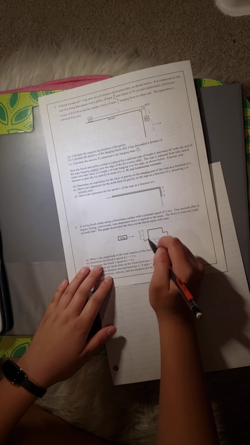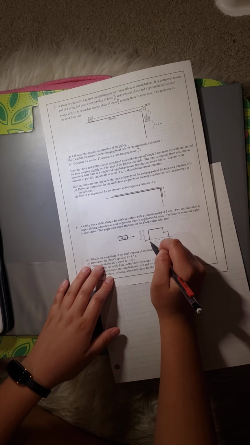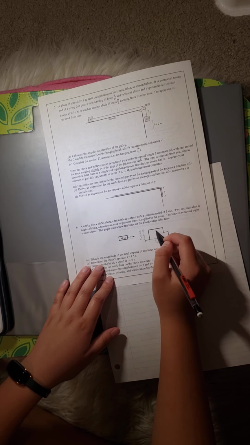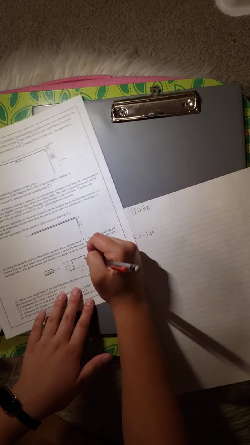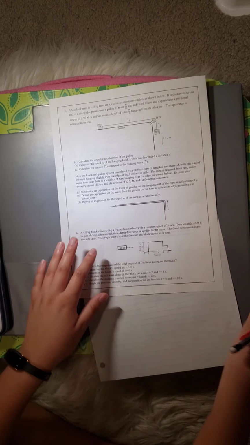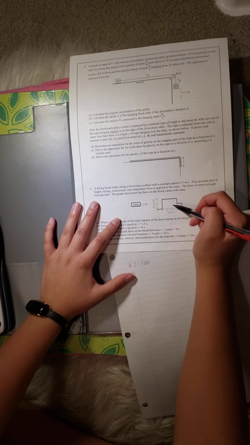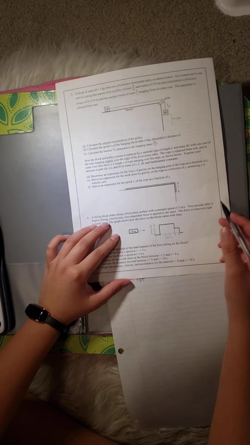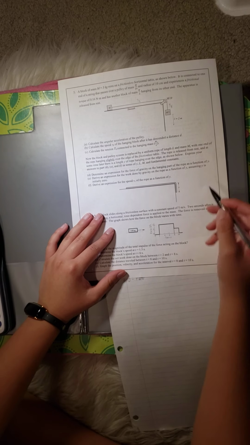From 1 to 2 seconds, there's no force. From 2 to 8, there's a force of 6. If impulse is force times time, we can find the area of this, and that'll give us the impulse. We're going to break it up because there's 2 squares here.